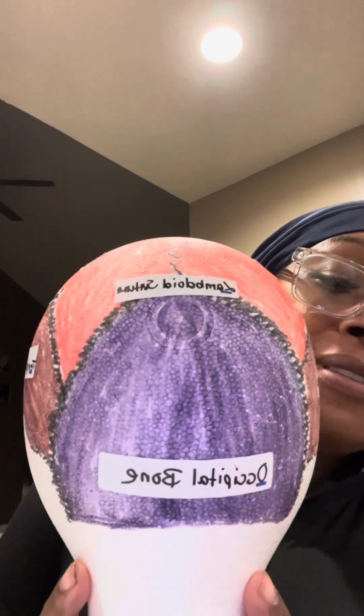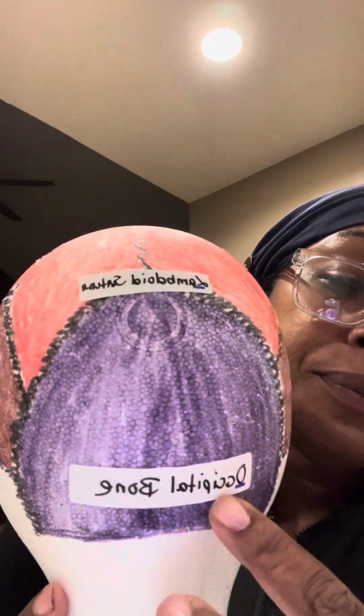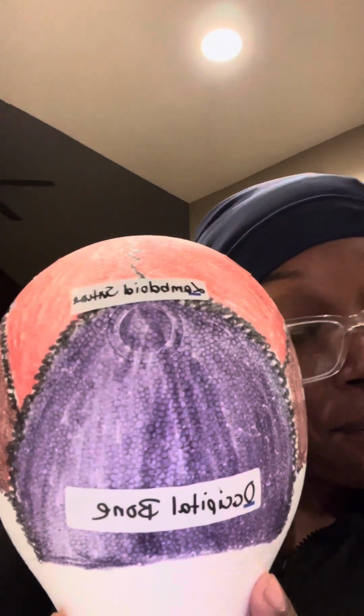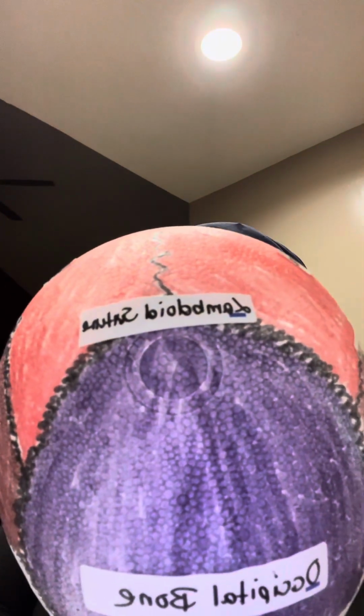Next, I am going to talk about the occipital bone, which is in purple right here. The occipital bone is a single bone and it is located at the posterior part of the skull. And you know the posterior is the back. And this is the occipital bone.